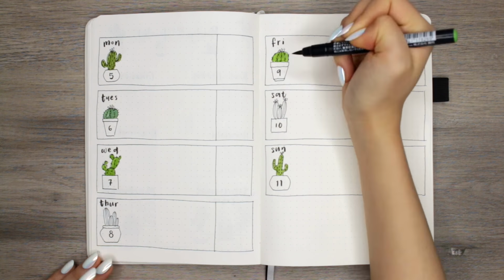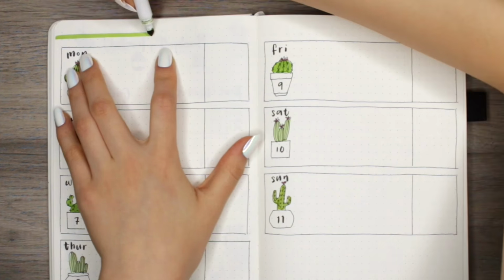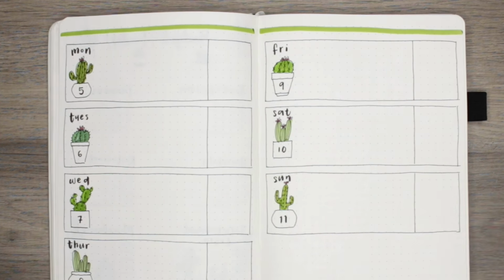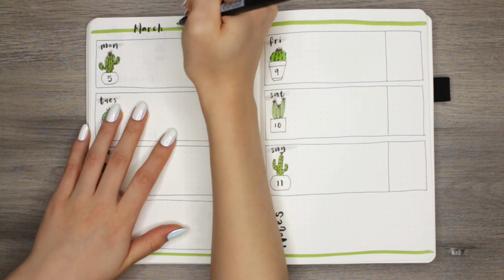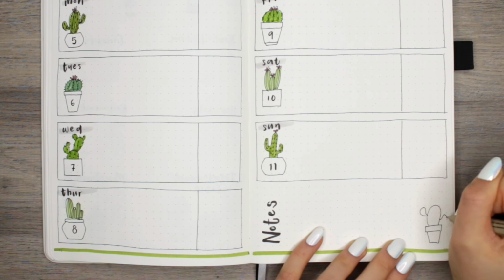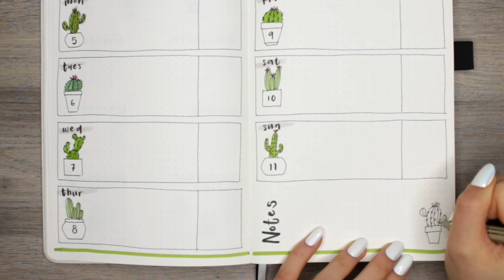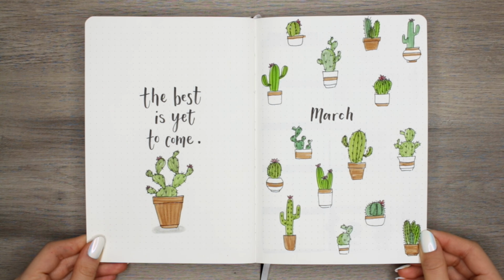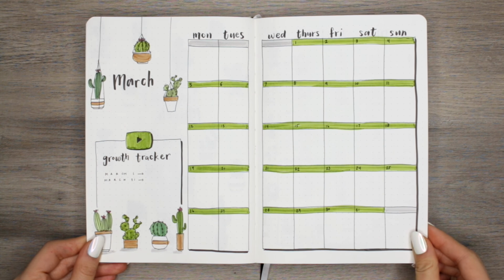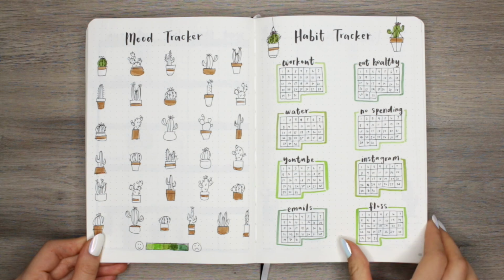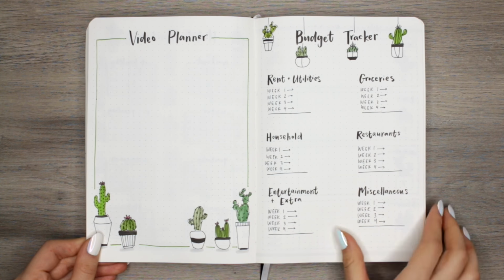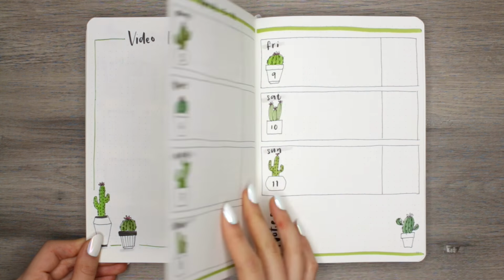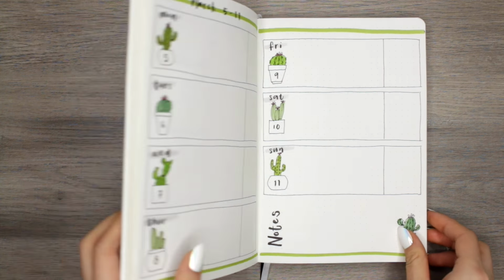This is a pretty simple and easy to do spread. I've been loving doing quick weekly spreads just throughout the week. By the way, if you're interested in seeing more of my weekly spreads throughout the month, I do a weekly live stream every single Sunday setting that up, so be sure to check me out there. Anyway, here is the final flip through of my March bullet journal setup, filled with cacti. After a million times saying that in this video, I finally got the word right.